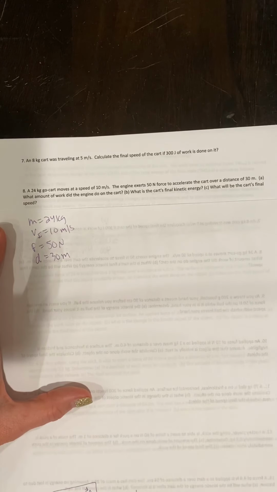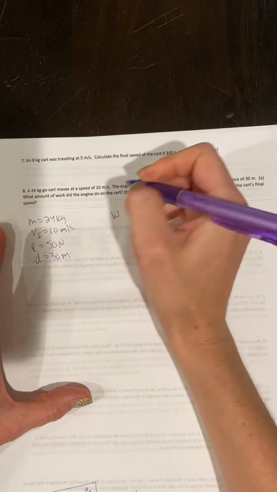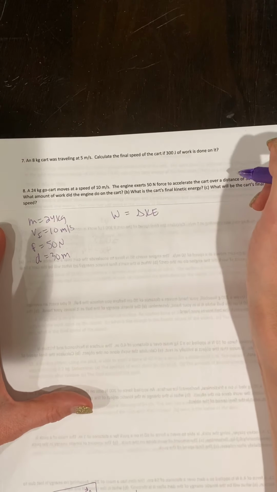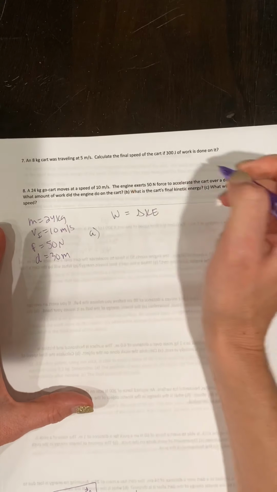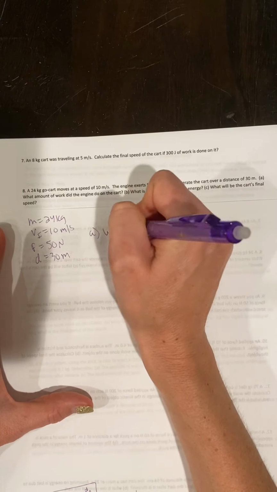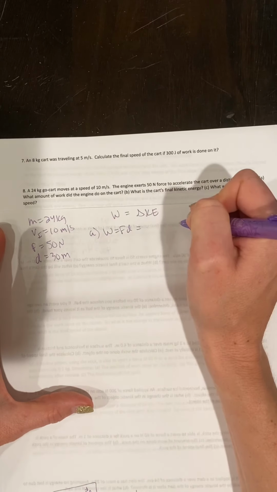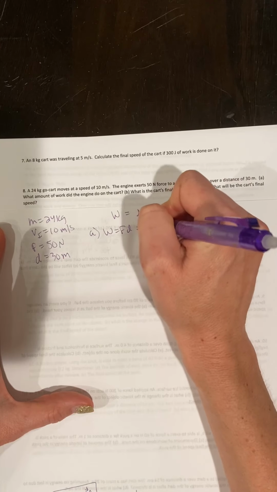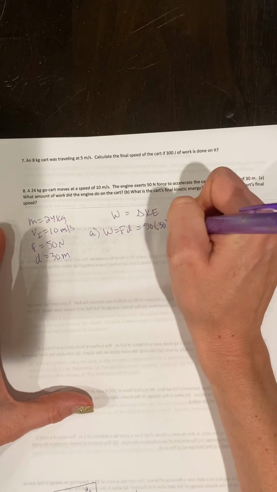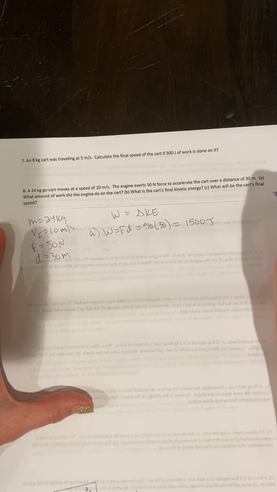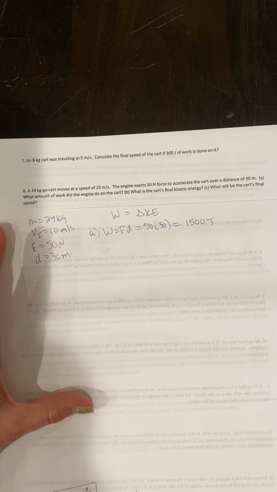So we have our work is equal to our change in kinetic energy. Part A asks the work done by the engine. So work, force times displacement. Our force here is going to be 50 times our distance of 30. We got 1,500 joules of energy is the work being done by the engine.